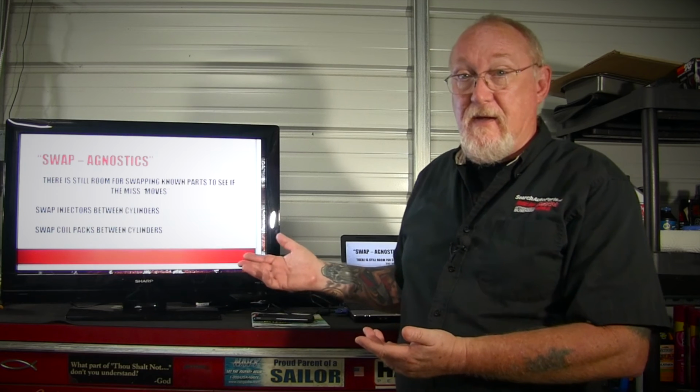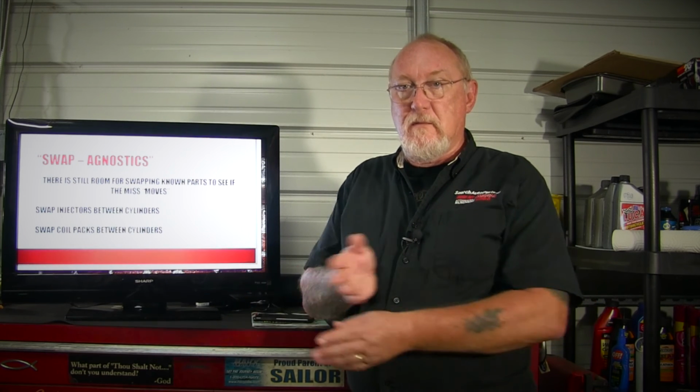Again, I'm not saying just go right off the bat and start swapping parts around. Do your other tests first. But it's a valid test. It's a valid diagnostic tool. Same if you're dealing with a COP coil and you suspect it's a bad coil. You want to see if the misfire moves with the coil, just swap them. Cylinder, see if the misfire moves.